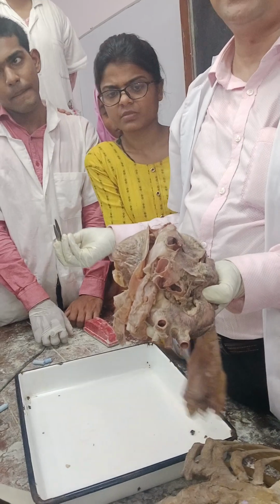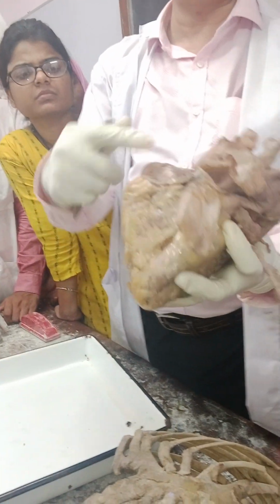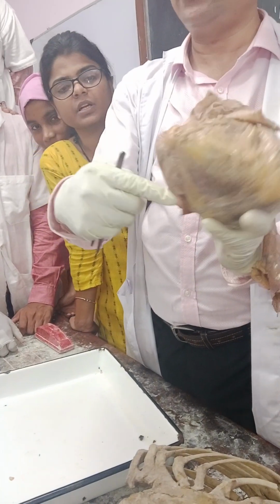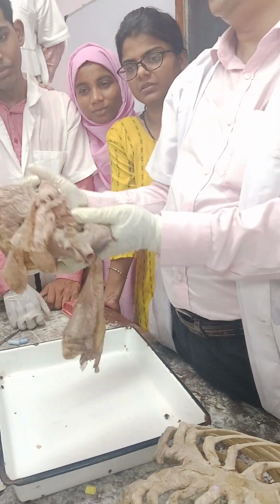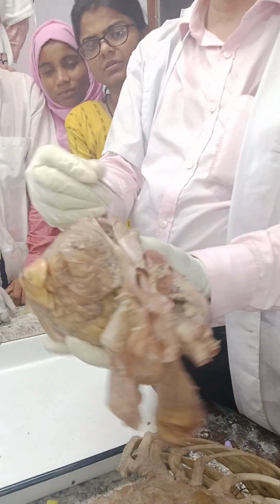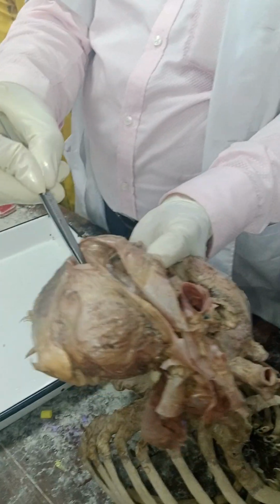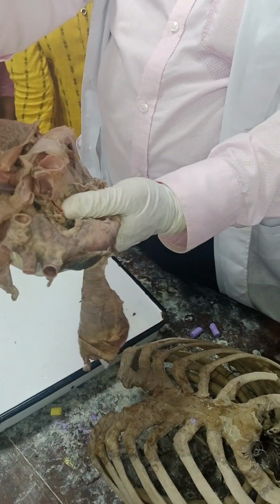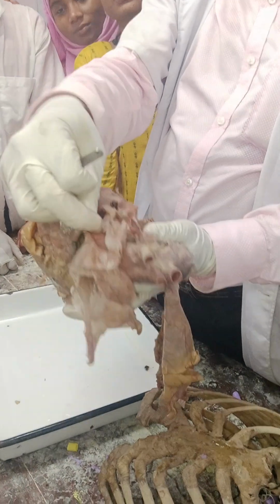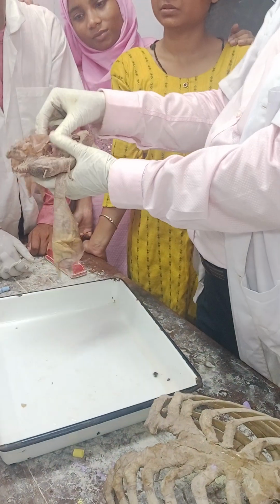Now where is IVC and SVC? This is which chamber of the heart? Right atrium. This is on the right side. So in the lower part of the right atrium, there is IVC opening. And in the upper part of the right atrium, there is SVC opening. So it must be clear at this point.